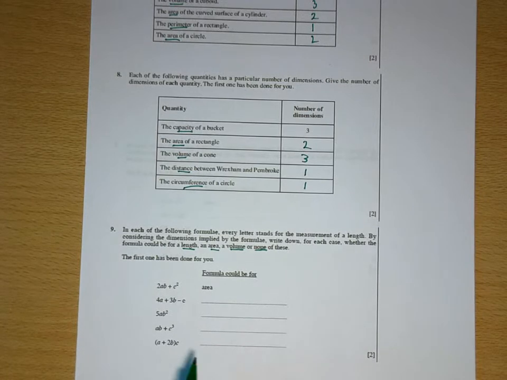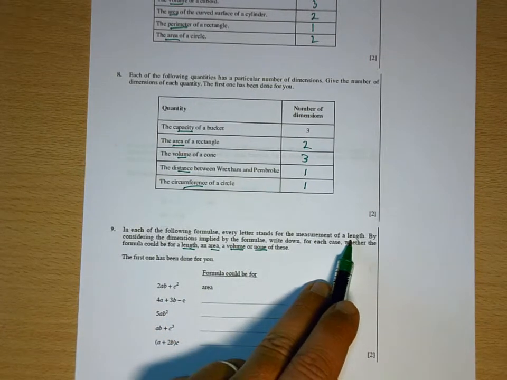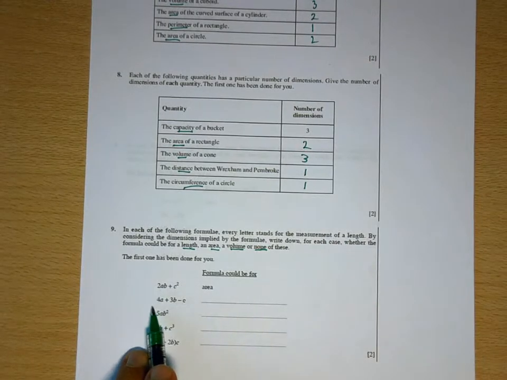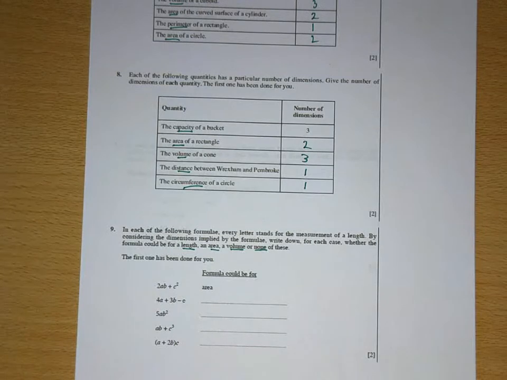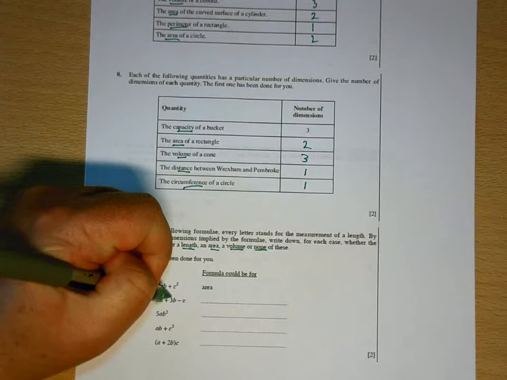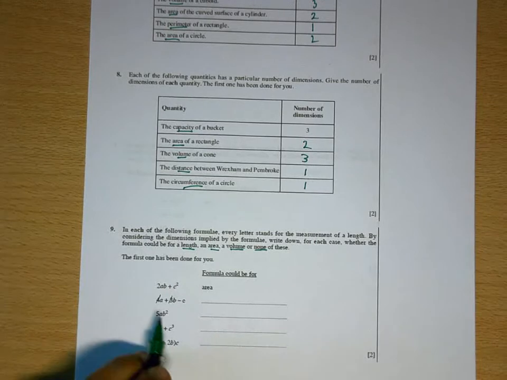So the way that we do this is we replace, it's telling us that every letter stands for a measurement of length. So we can replace every letter by the letter L. And if you remember what I said earlier on, the number that's joined to the letters we can ignore. So we can take those out because they just increase the size of the length or the area or whatever it is.